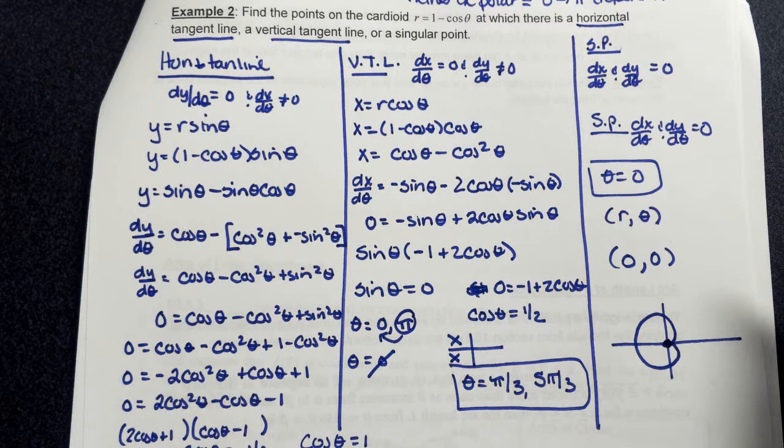Remember that from last year? All right.